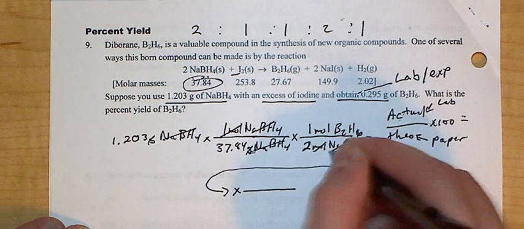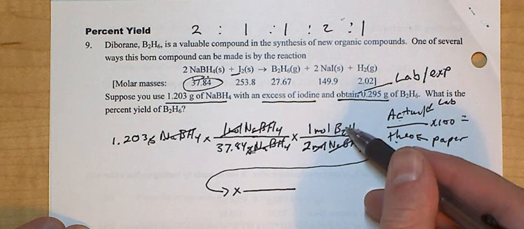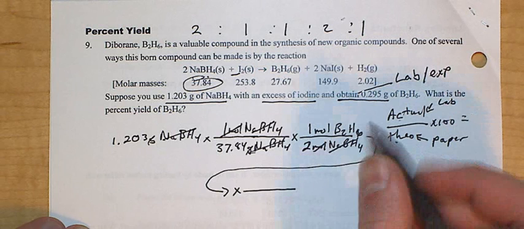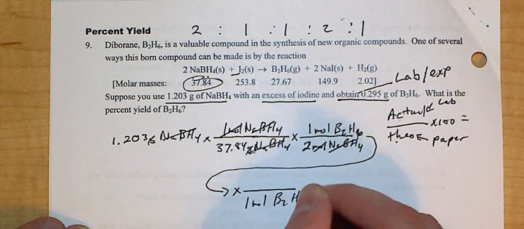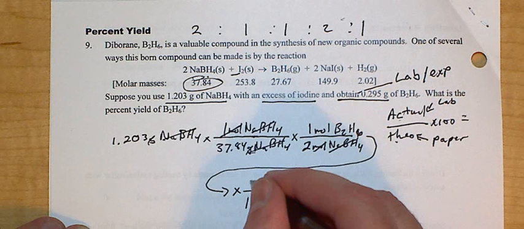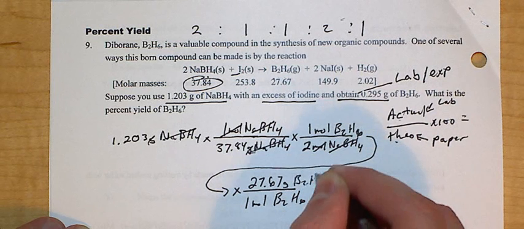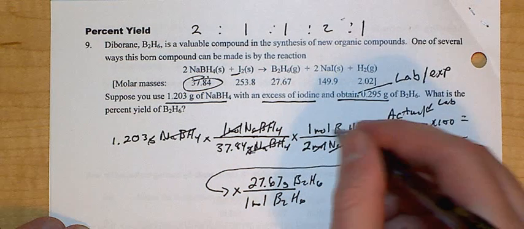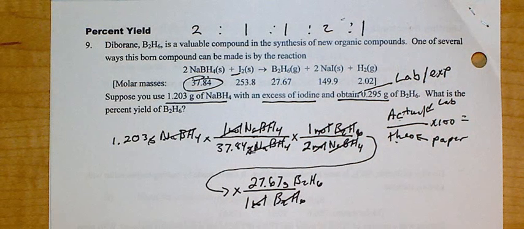Where I leave this, I'm going to have moles of B2H6, so I'm going to put 1 mole of B2H6 on the bottom and then the molar mass on top. Then I can divide out my units. It's really important that you do this. While it seems tedious, it also saves us from making mistakes.